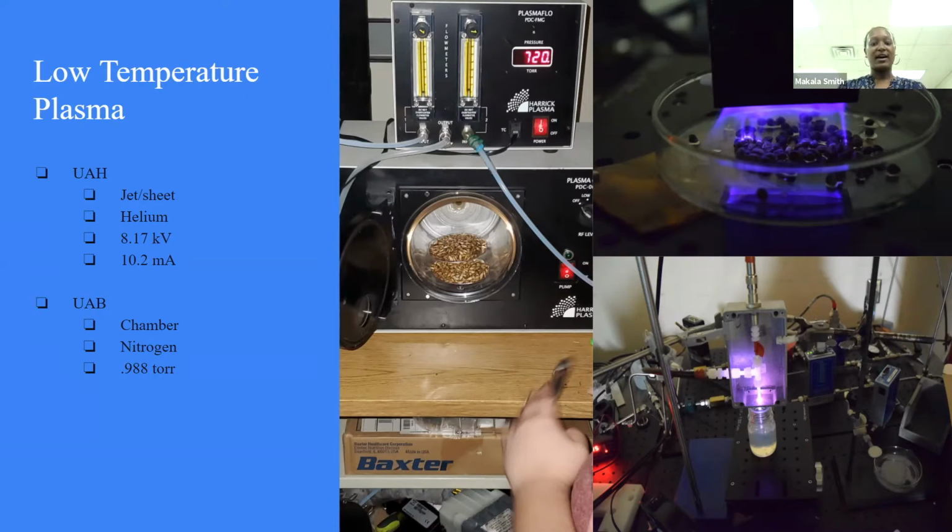At UAB, the chamber was purchased. It deals with nitrogen at 0.988 torr. So that's just a little background about the difference between the way plasma can be used at UAH and UAB.